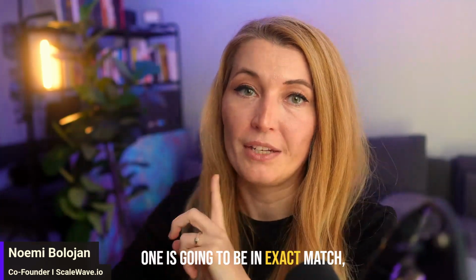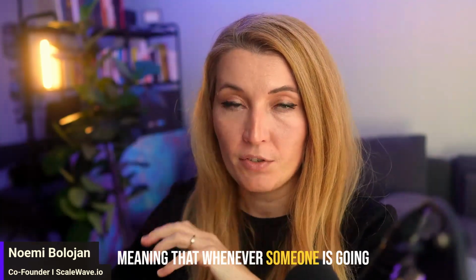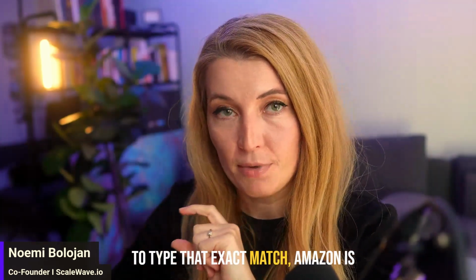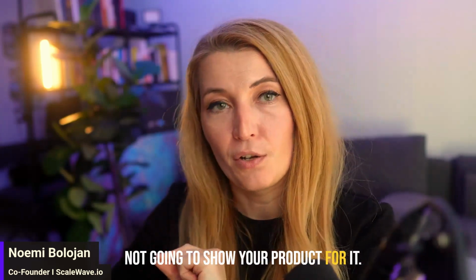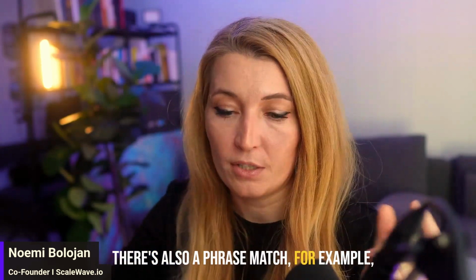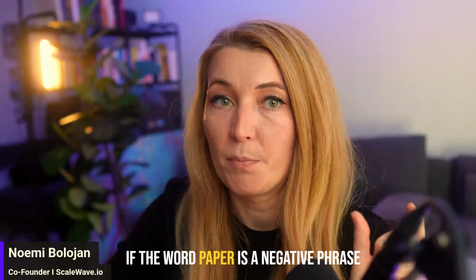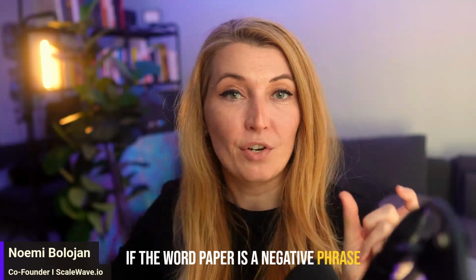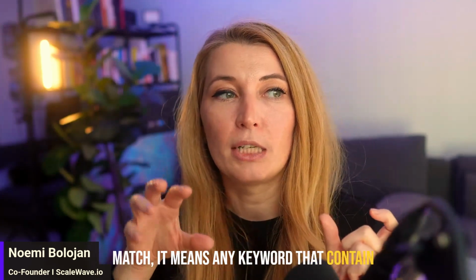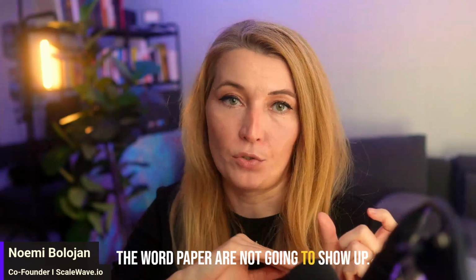One is going to be an exact match, meaning that whenever someone types that exact match, Amazon is not going to show your product for it. There's also a phrase match. For example, if the word paper is a negative phrase match, it means any keyword that contains the word paper is not going to show up.